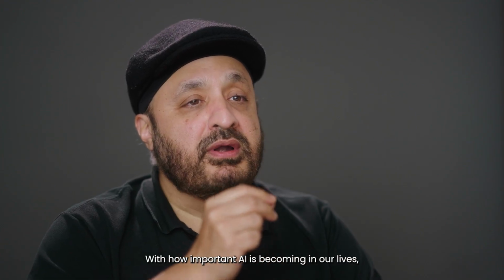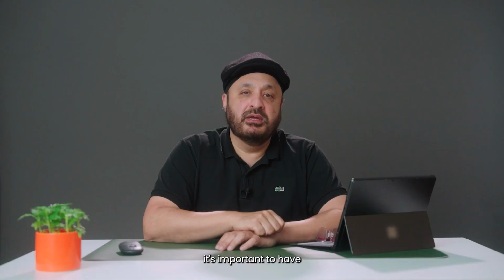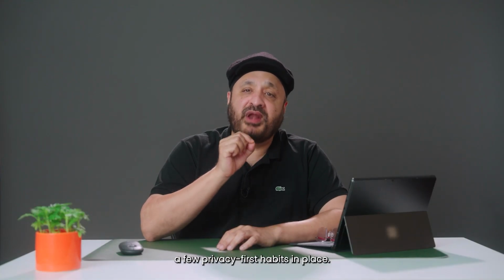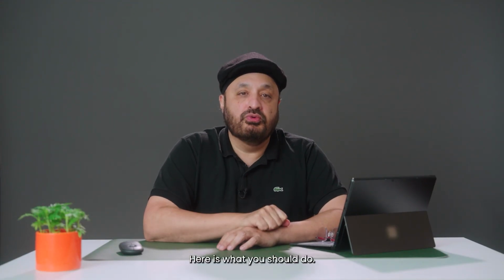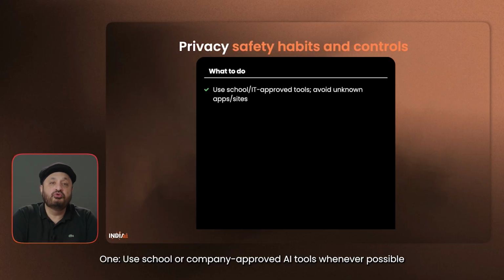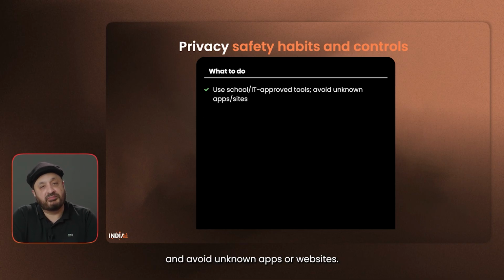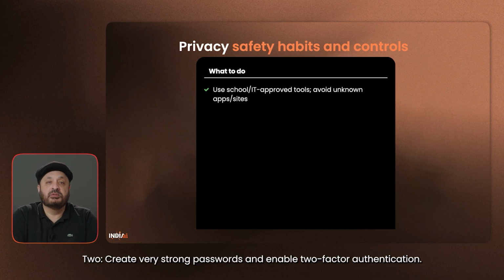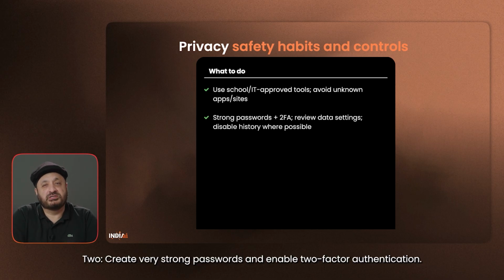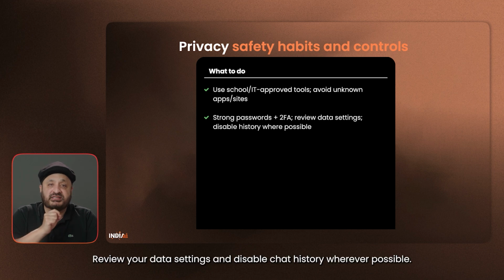With how important AI is becoming in our lives, it's important to have a few privacy first habits in place. Here is what you should do. 1. Use school or company approved AI tools whenever possible and avoid unknown apps or websites. 2. Create very strong passwords and enable two-factor authentication. 3. Review your data settings and disable chat history wherever possible.